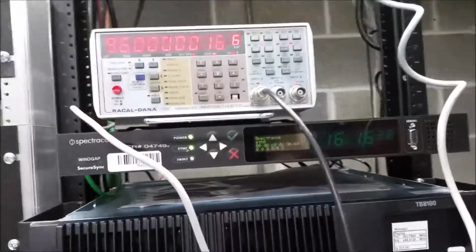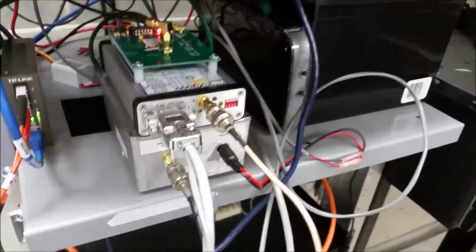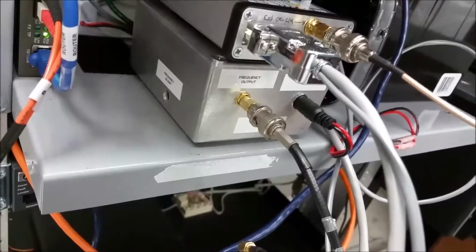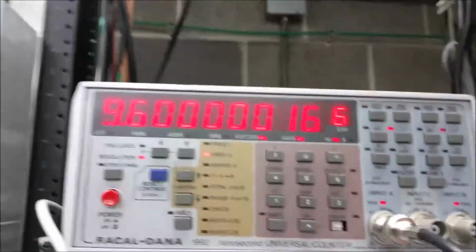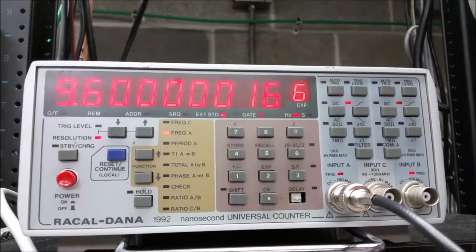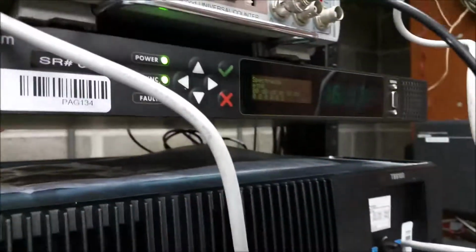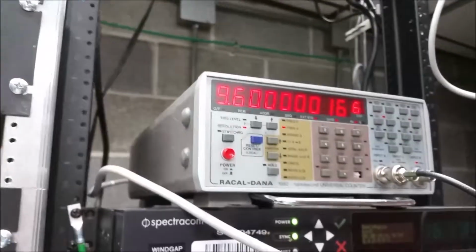Okay, figured I'd film the event. It's a continuation here. I have it hooked to my little setup here with the 9.6 megahertz OCXO, and that's my frequency. I am about 1.5 hertz high. That's pretty much where I left it on the service monitor. So let's see if we can bring that down.